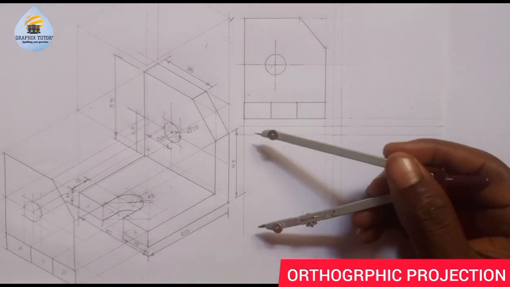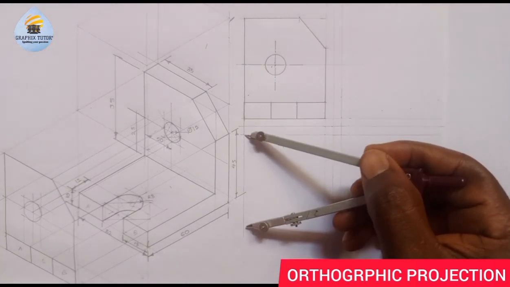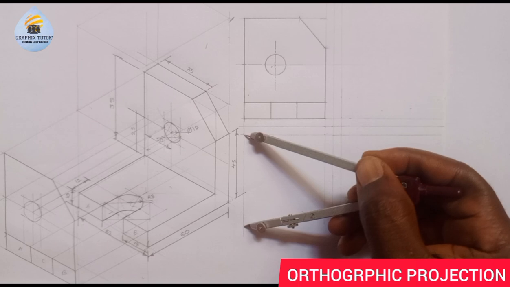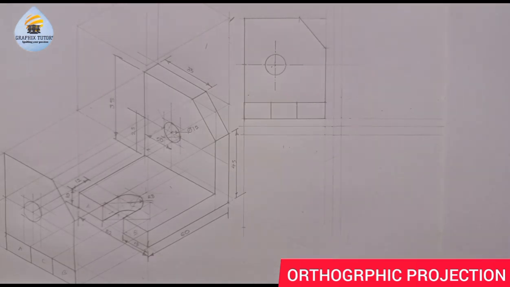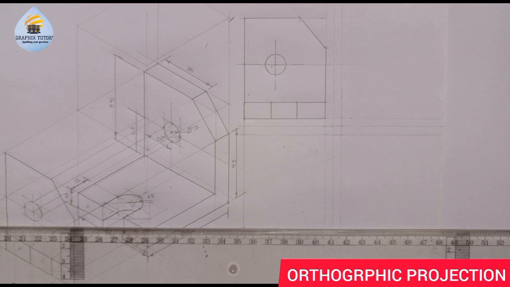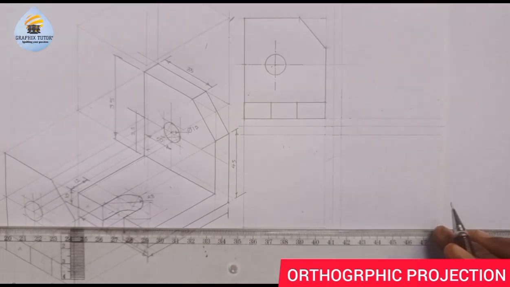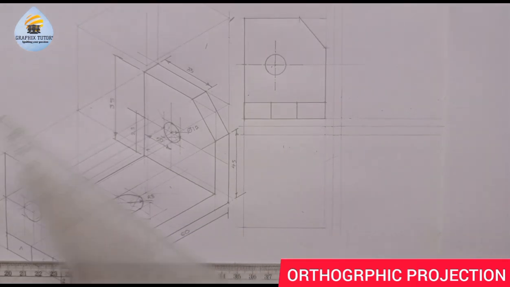Right, so when I place it here, we'll measure 60 here. Can you see the 60? And I'm going to close it up. And close it up.